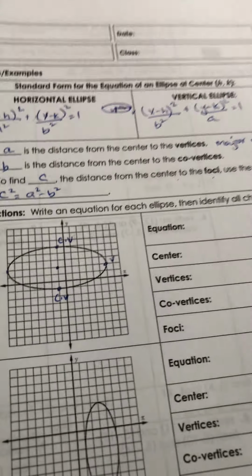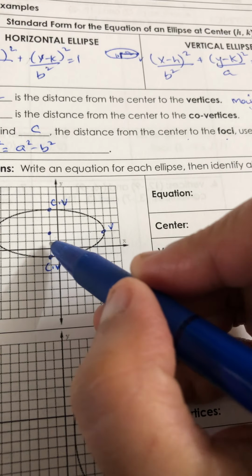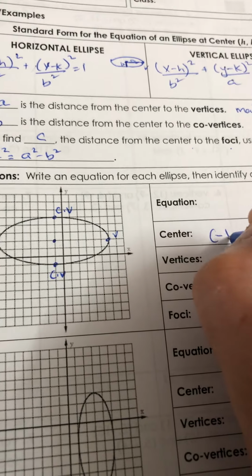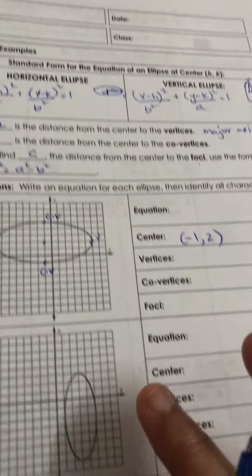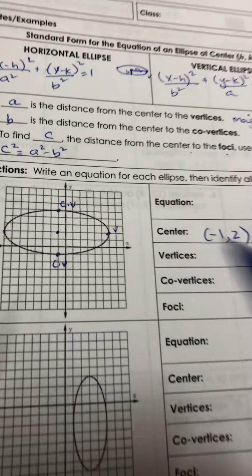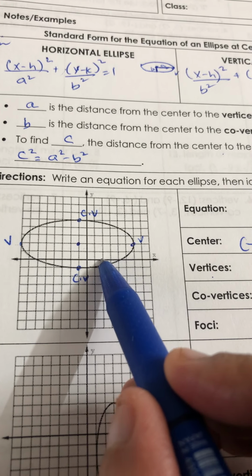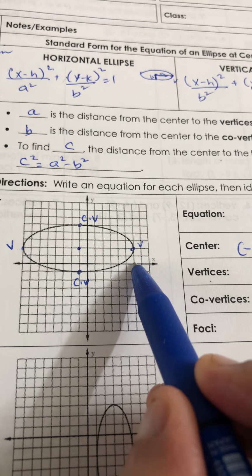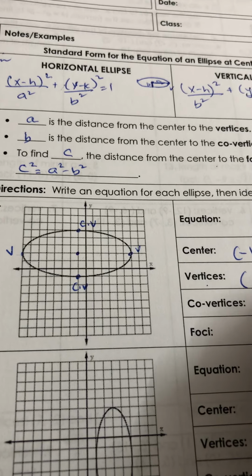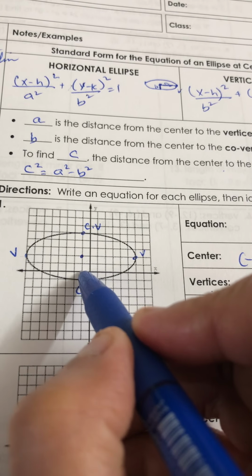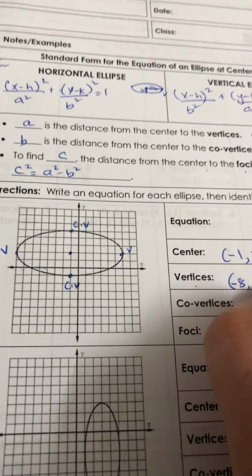So let's find out the center first, which is -1, 2. Let's not write the equation right now. Vertices: the coordinates of the vertices are 1, 2, 3, 4, 5, 6, so (6, 2), and the other one is 1, 2, 3, 4, 5, 6, 7, 8, so (-8, 2).